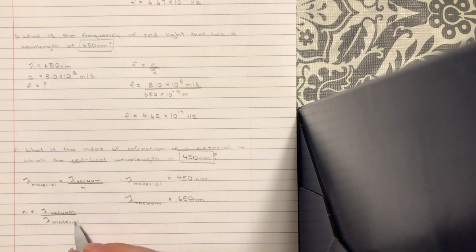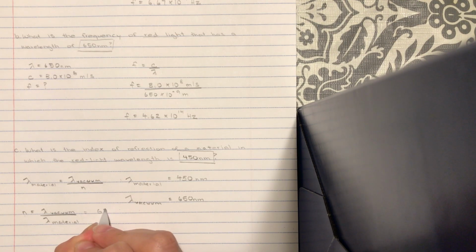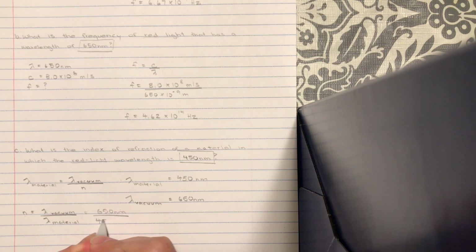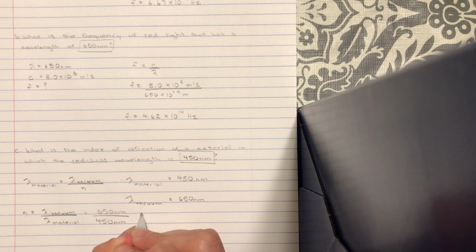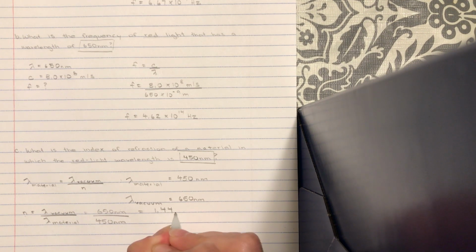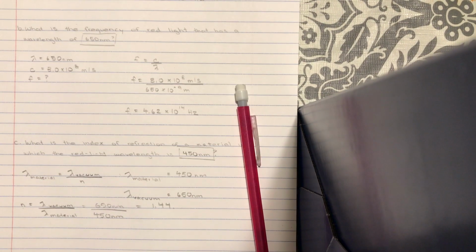And once we know that, we can simply plug in these wavelengths into the equation, and we get 650 nanometers over 450 nanometers, which is equal to 1.44. And that's it. Thank you.